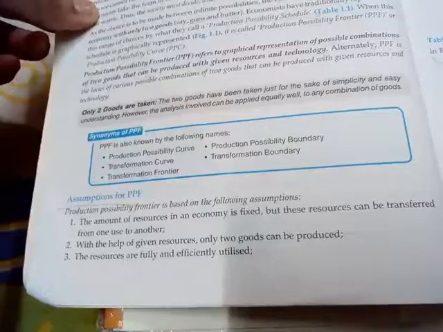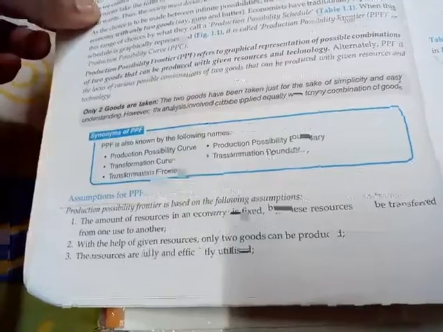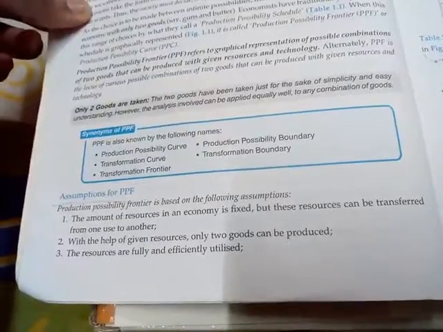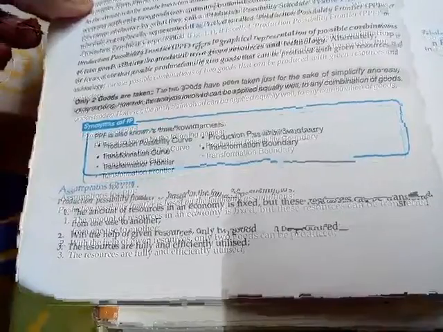First assumption. Second assumption. With the help of given resources, only two goods can be produced. Now this is also an assumption. In reality, can resources be used to produce only two goods? When that resource has alternate uses, means it can be used for many purposes, more than one purpose, isn't it? But you have assumed that the resources can be used to produce only two goods.